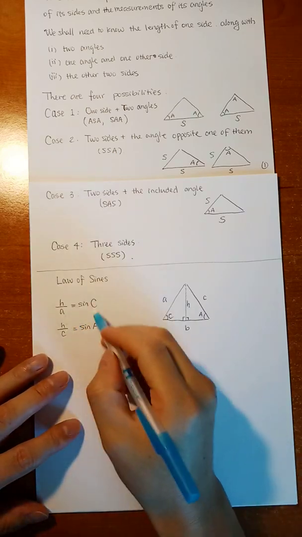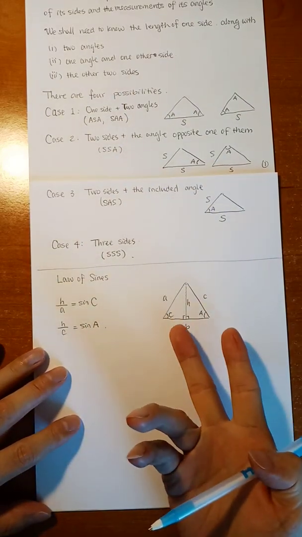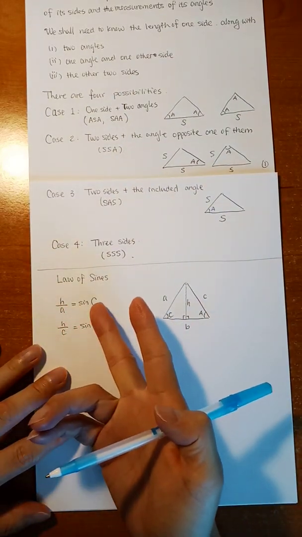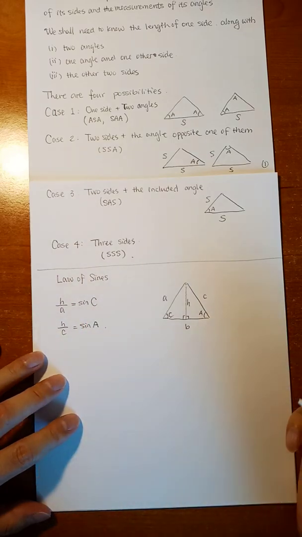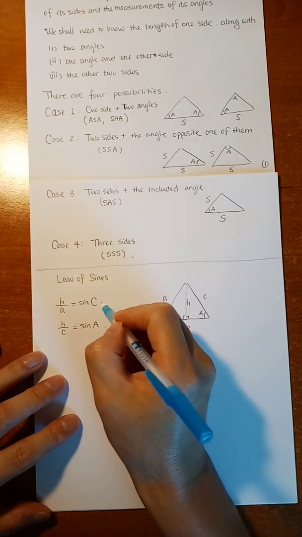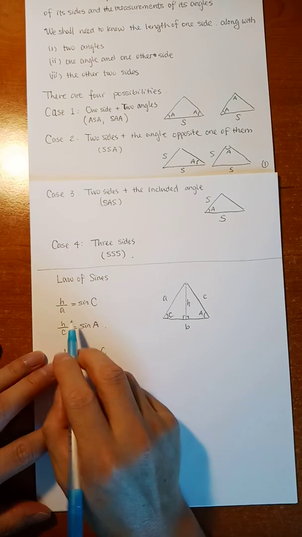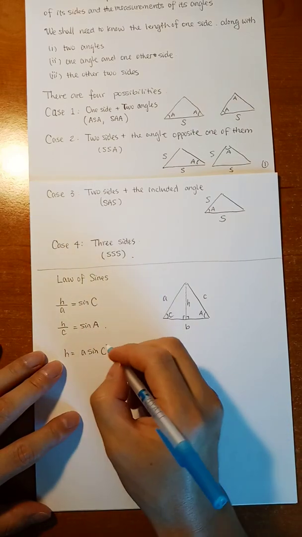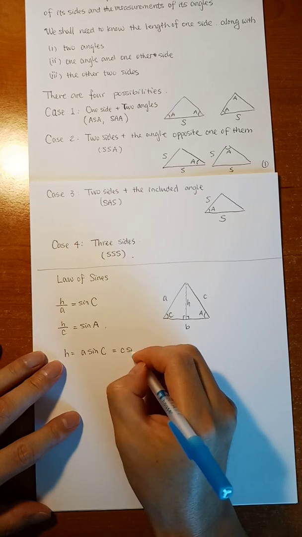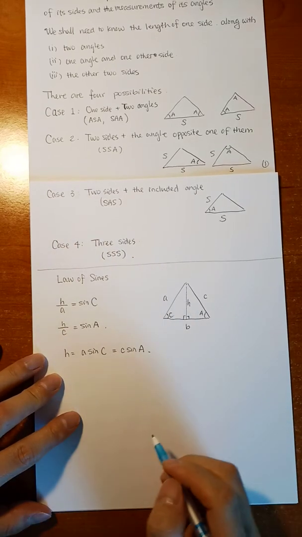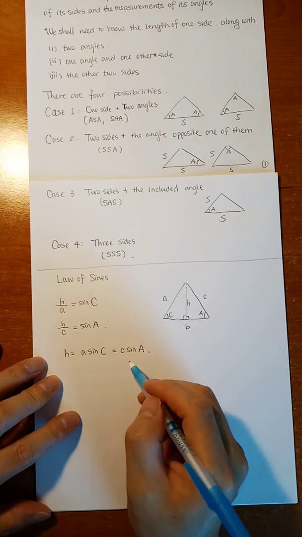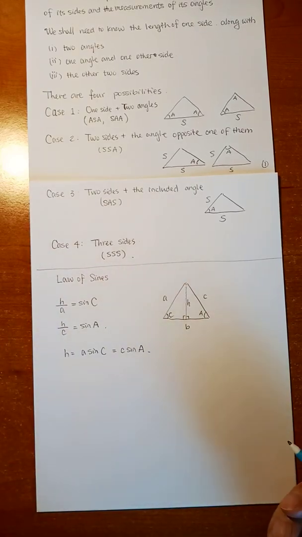Right? So from these two right triangles, we get H over A is sine C, H over C is sine A. We multiply the first by A, we get H equal to A sine C. We multiply the second equation by C, H is C sine A. So H can be represented by two different expressions.